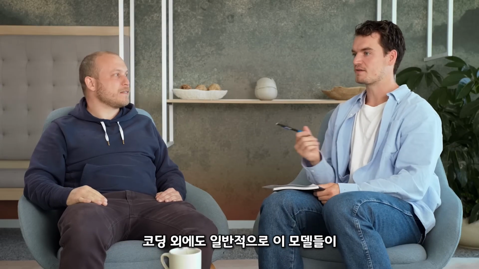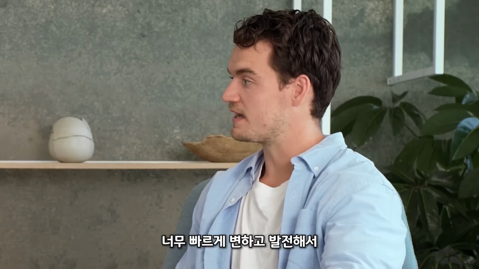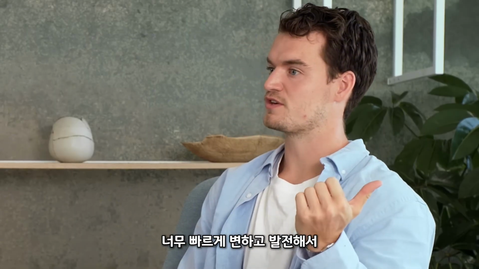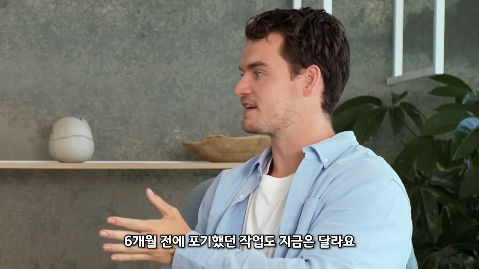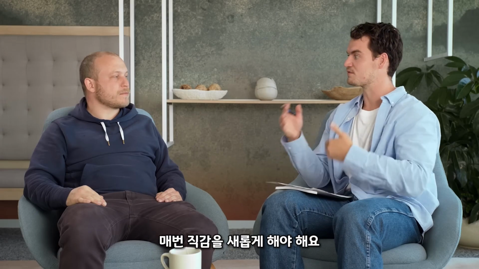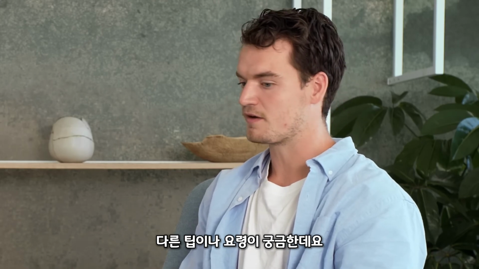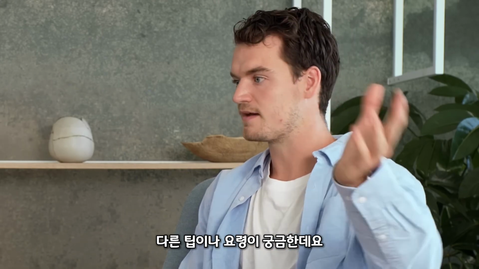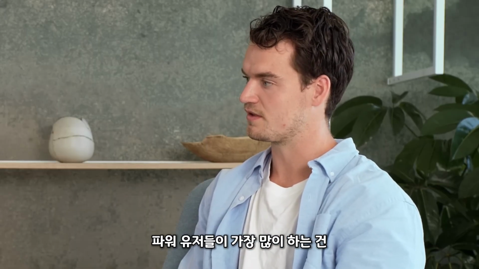Right. I've noticed that just generally, even outside of code, these models are changing so fast and improving so fast that if you were to have tried a model six months ago and kind of wrote it off for a task, it's not correct to still assume that frame in the present day. Like you almost have to reset your intuitions every single time. Yeah, exactly. I'm curious for other maybe tips or tricks that you're seeing from usage from devs or from people within Anthropic. What are some cool things that folks are doing with Claude Code?